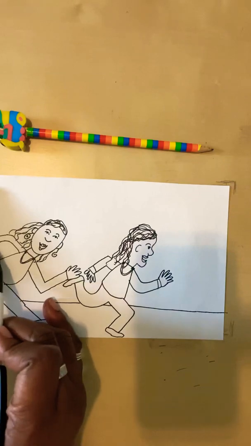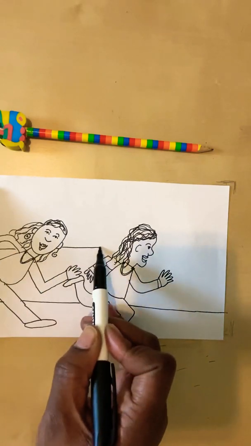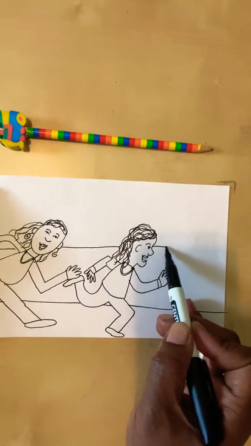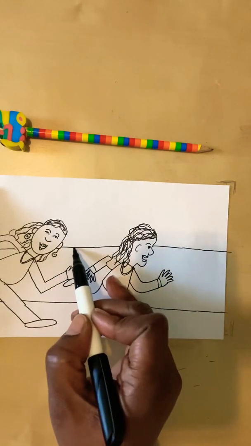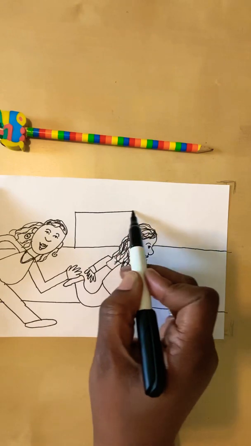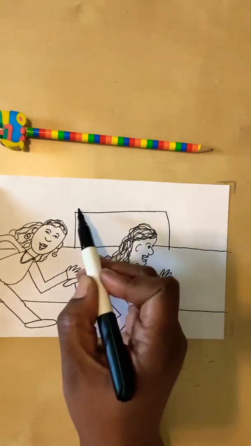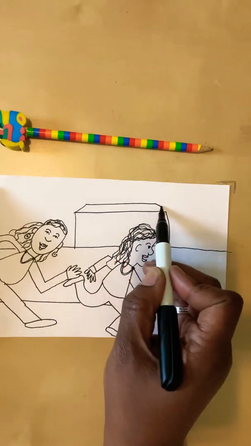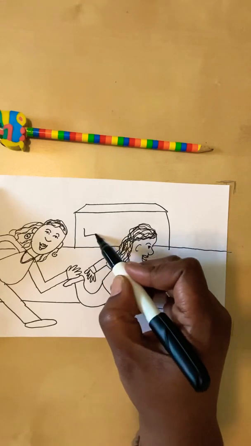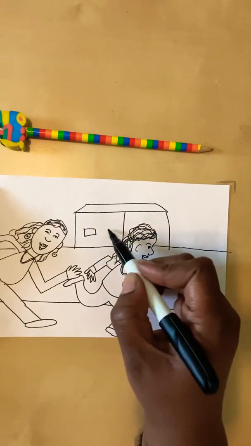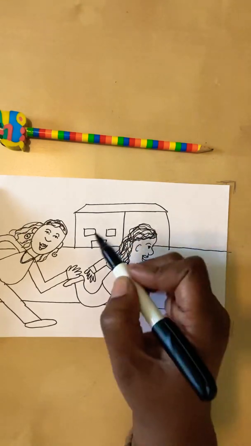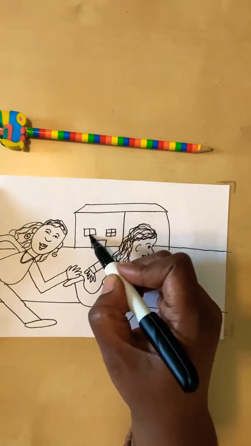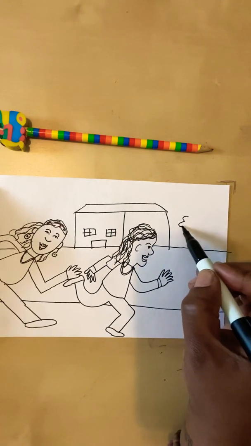I'm going to draw another line here because in the background, I'm going to draw some buildings. I'm going to draw, you know, a few of my neighbors over here in Martell Homes. Boom. Draw some cool little apartments over here, some cool little houses, maybe a little tree.